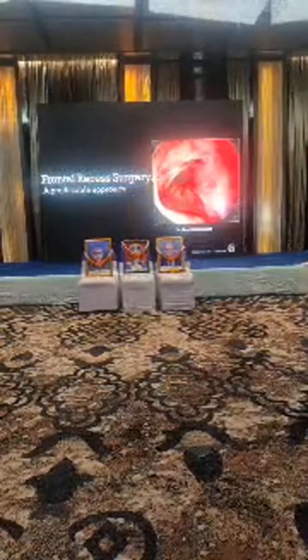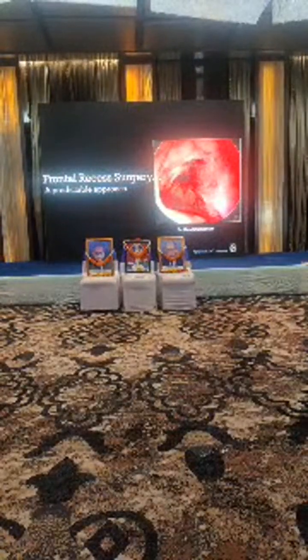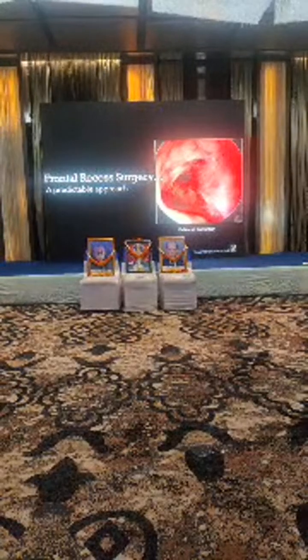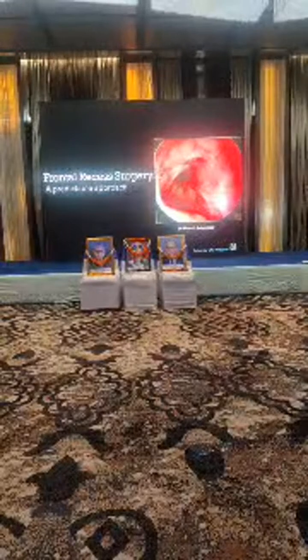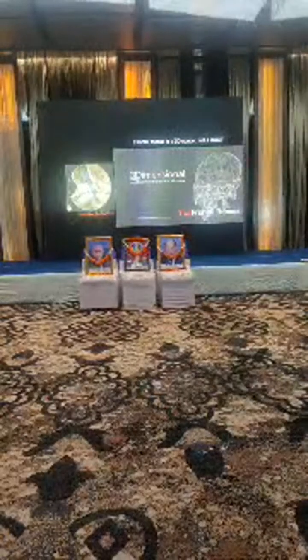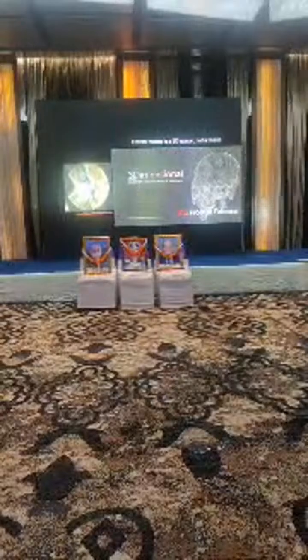Well, everybody wants a post-operative, well-healed cavity like this. This is the post-operative image after frontal surgery. And here, I would like to play a small video. The frontal sinus is a 3D space, and it is not easy.